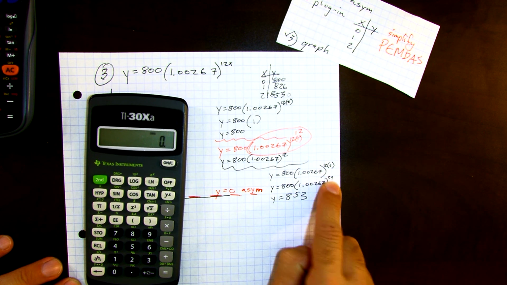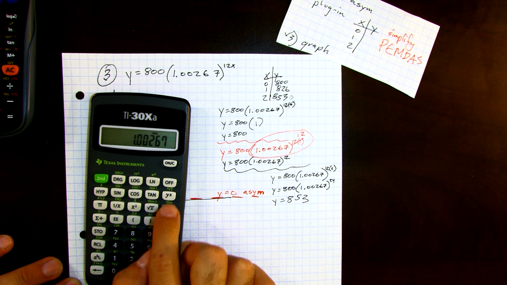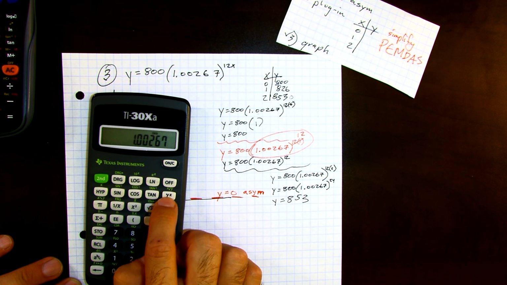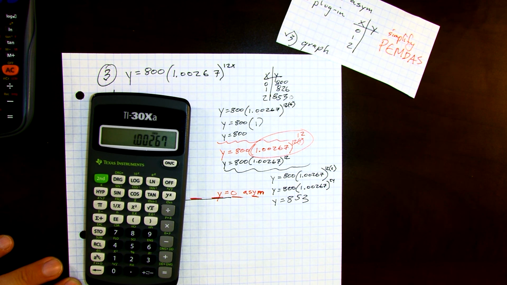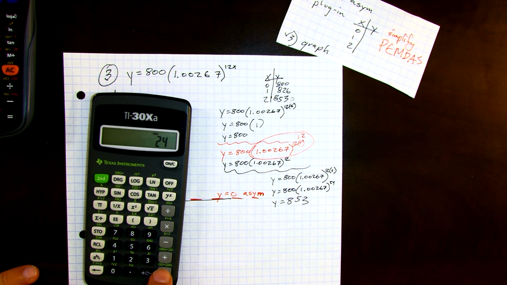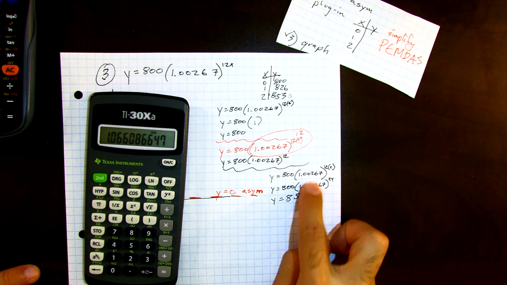So we're going to go 1.00267. We're going to raise that. So I think it's this button above the division symbol. That's our exponent symbol. Push that once. And then we just put 24 in there. I didn't use parentheses because it's just one number, right? I would use parentheses if it was a fraction, because to show a fraction, I have to do 1 divided by 2 to make a half. But since it's just 24, I can just put it as 24, push equal. We get 1.0660866. And then from there, now multiply it by 800.